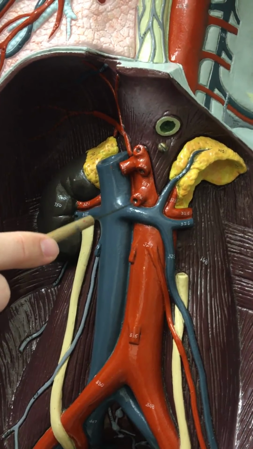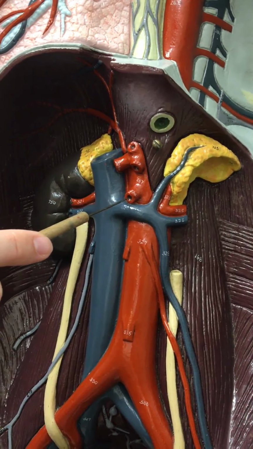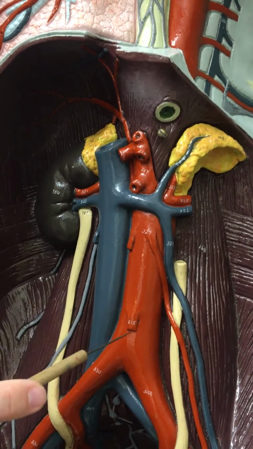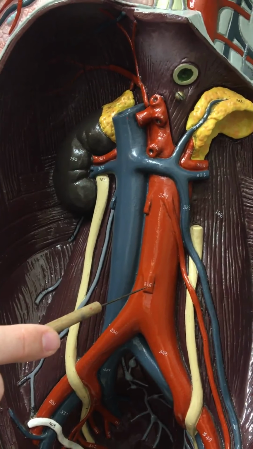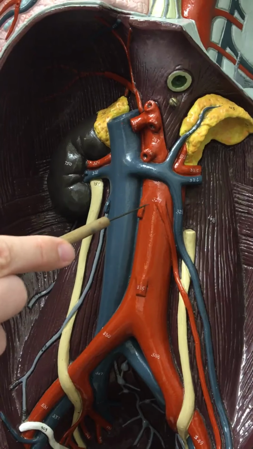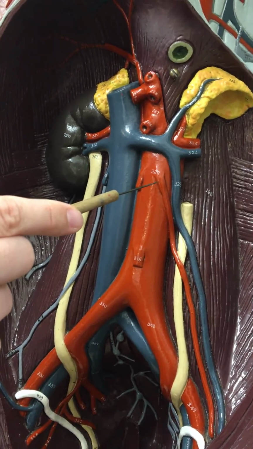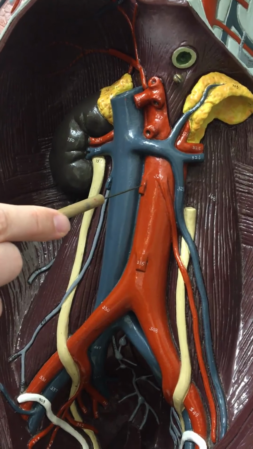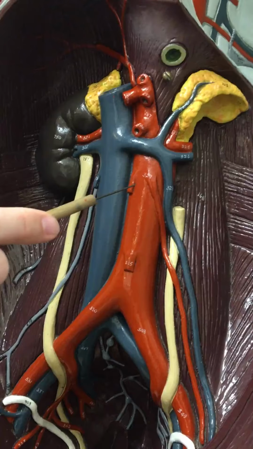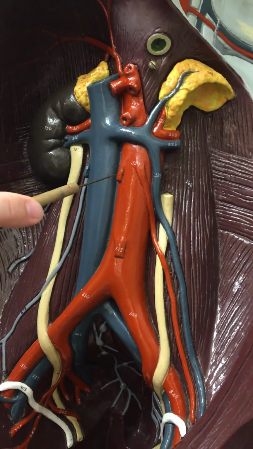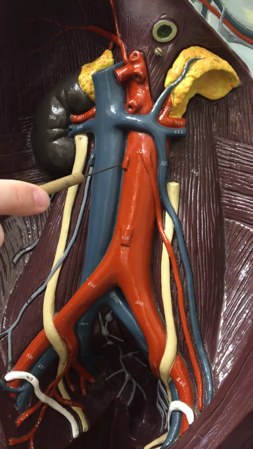This branch coming off the aorta right down here is the superior mesenteric artery. We've got a branch down here that is the inferior mesenteric artery. And then we've got a paired set of arteries right here. Those are the gonadal arteries. So if the individual has ovaries, those are actually the ovarian arteries. And if they have testes, these are the testicular arteries.